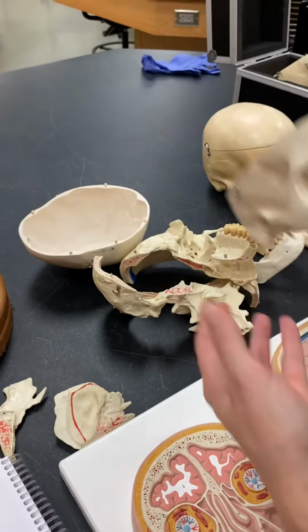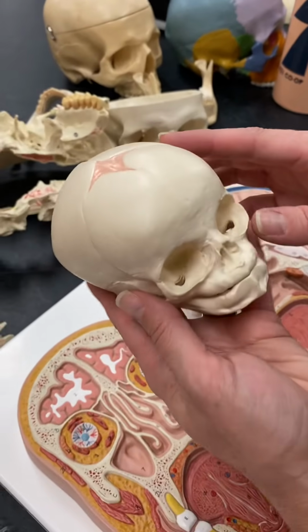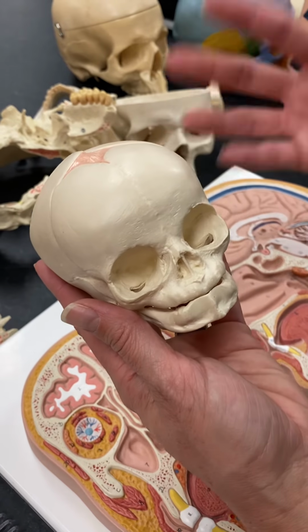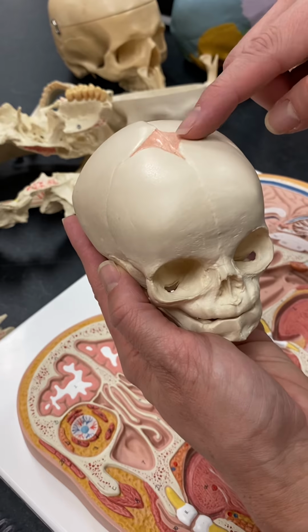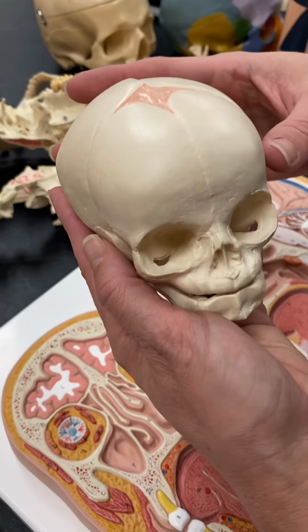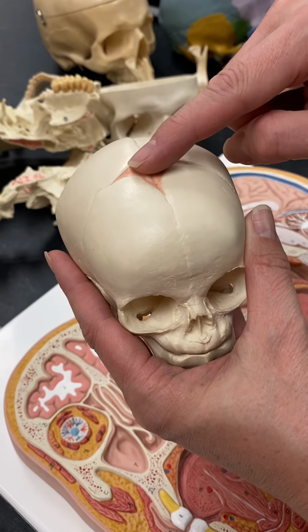Now our fontanelles are only in reference to a fetal skull. Fontanelles are what you would term soft spots when babies are growing. They have these cartilaginous spots that then become calcified and grow into bone. So here we have our anterior fontanelle or frontal fontanelle.